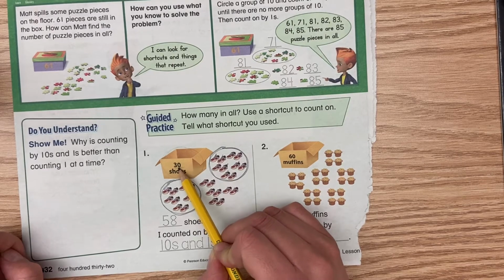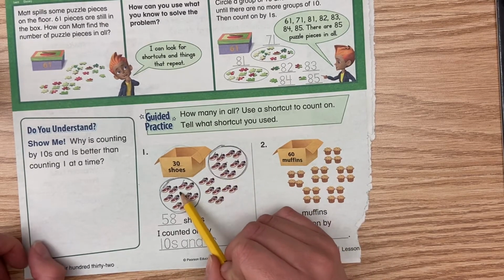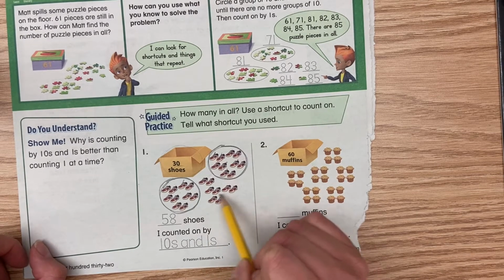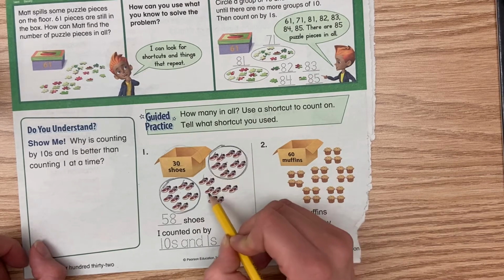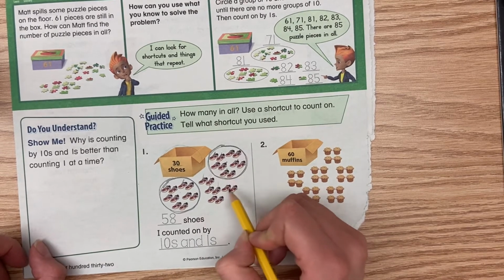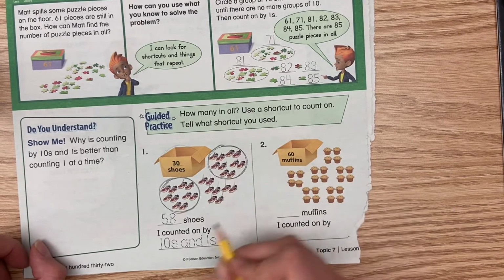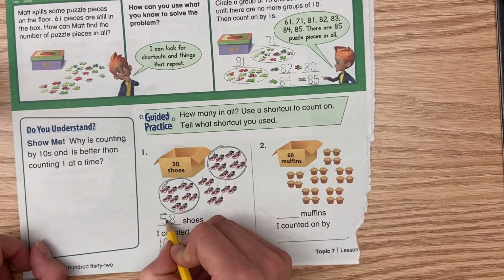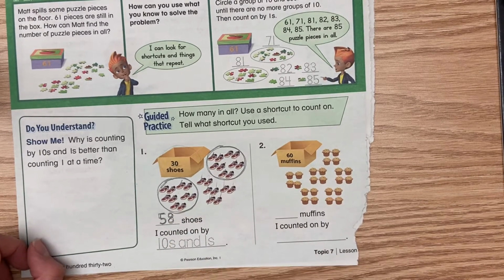30, 40, 50. Don't forget to count the leftovers by ones. 51, 52, 53, 54, 55, 56, 57, 58. So there are 58 shoes in all.